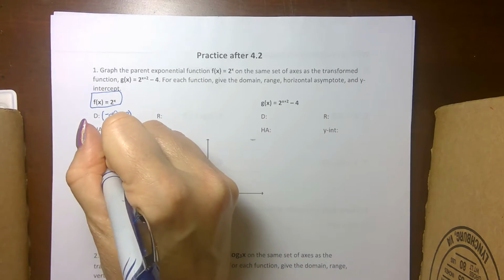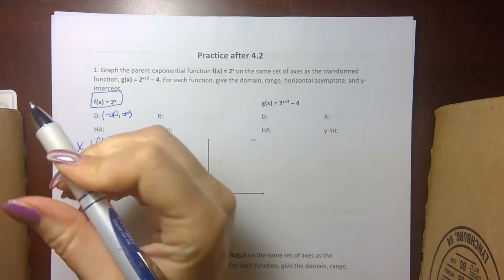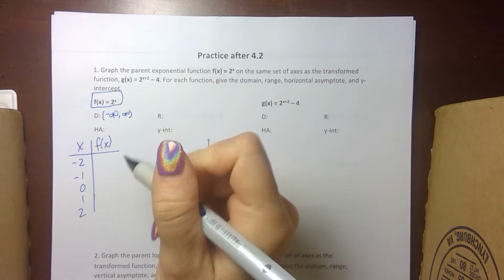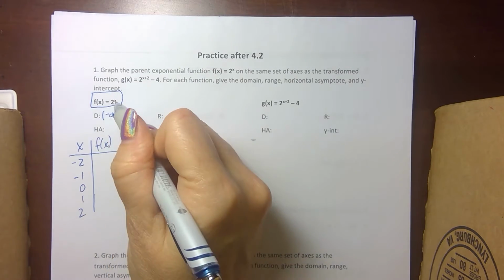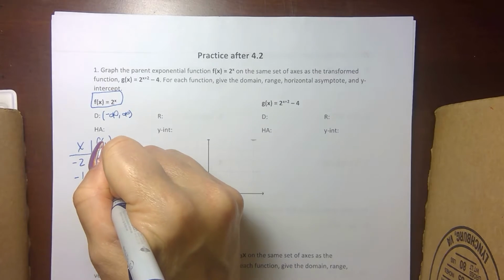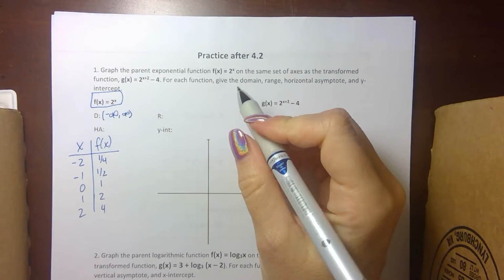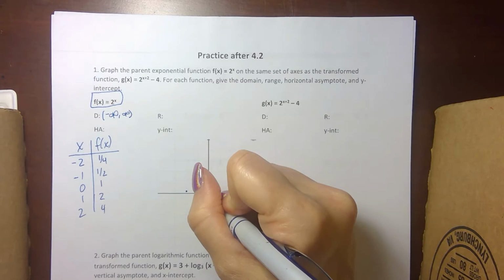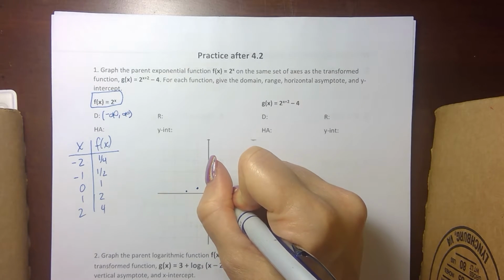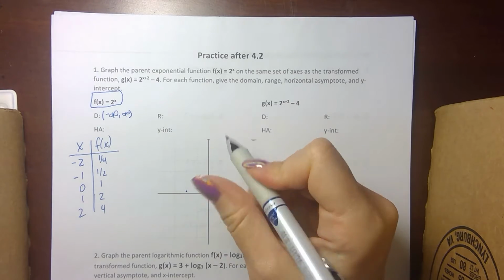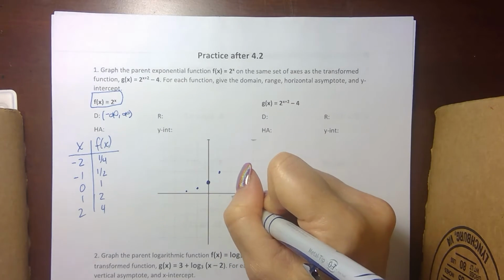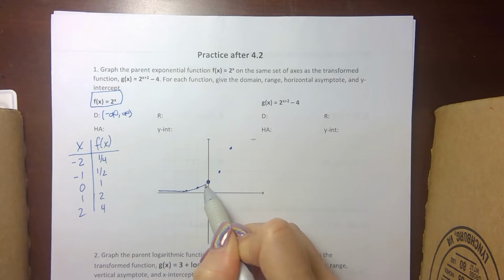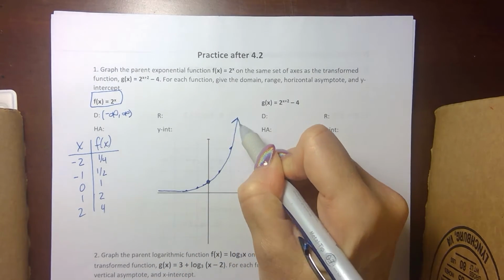If I think about my set of ordered pairs that I'm going to graph, I start with those x values, -2, -1, 0, 1, 2, and I apply these as exponents to 2. So I get 1/4, 1/2, 1, 2, and 4. I need to graph these values, where x is -2, y is 1/4; x is -1, y is 1/2; x is 0, y is 1. There's my y-intercept. X is 1, y is 2; x is 2, y is 4, and we start our exponential increase. So we have our asymptote we found, and we have our exponential increase.